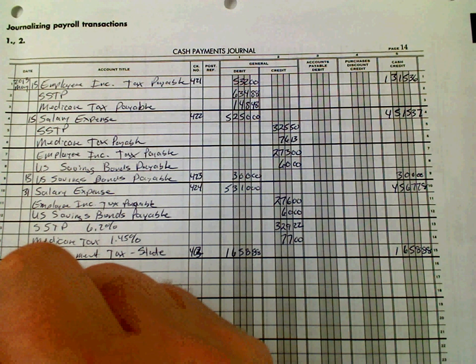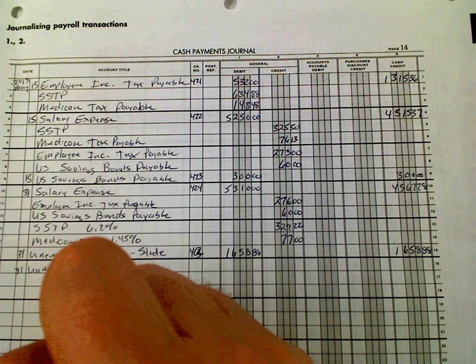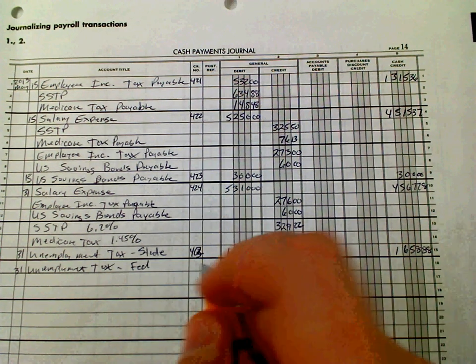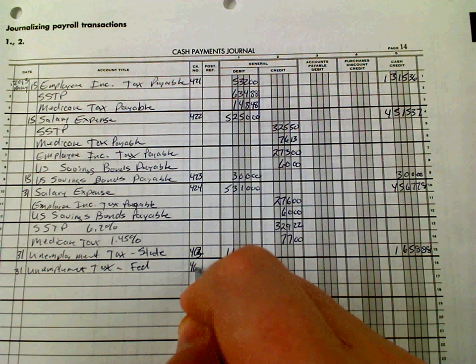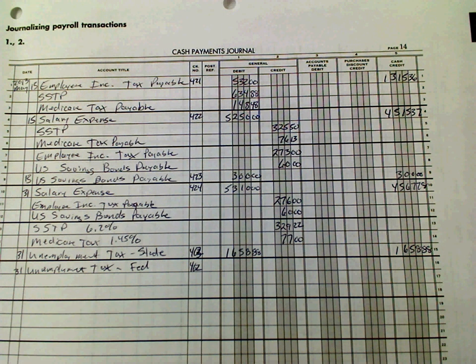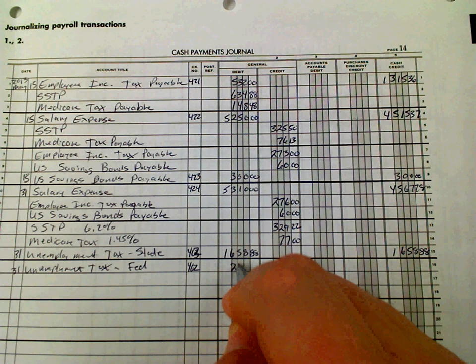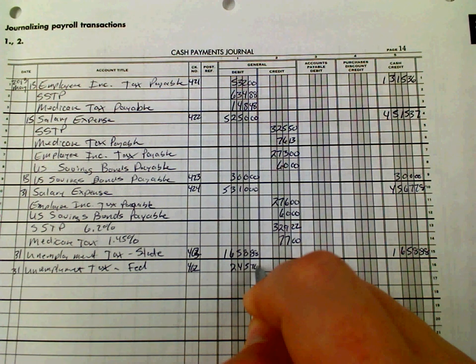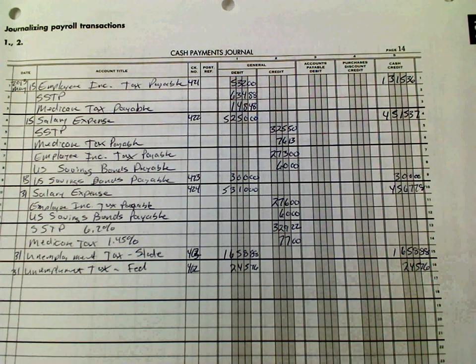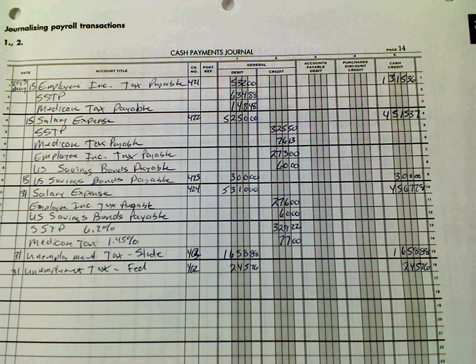Unemployment tax federal. That's 462. And the amount is $245.76. That's supposed to be a 463, the first one, yes. You guys told me to do it in the wrong order. I shouldn't listen to you guys.